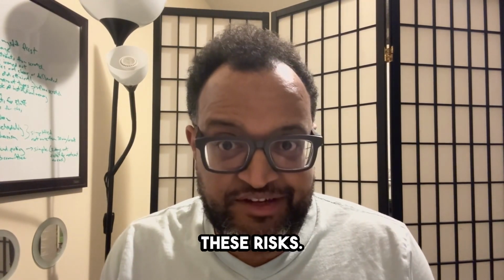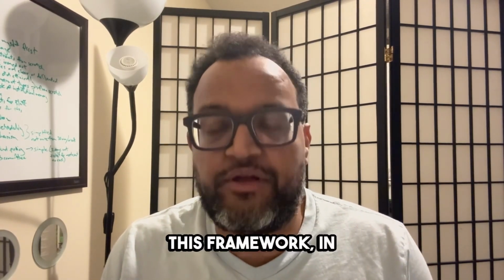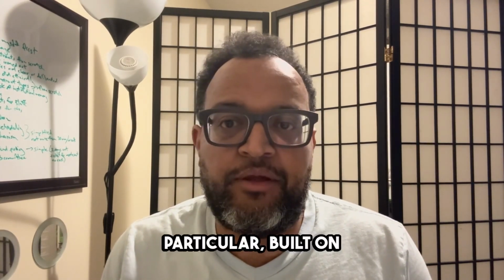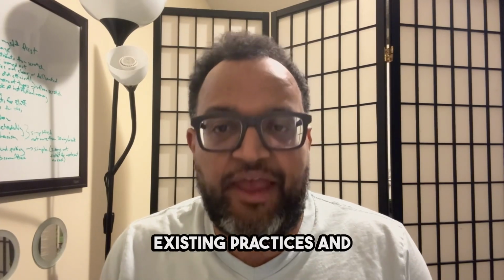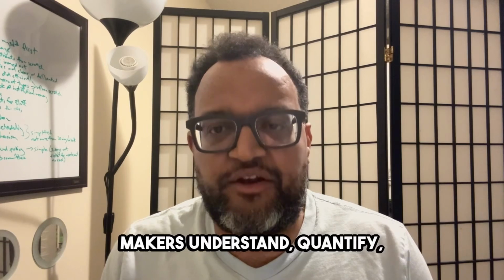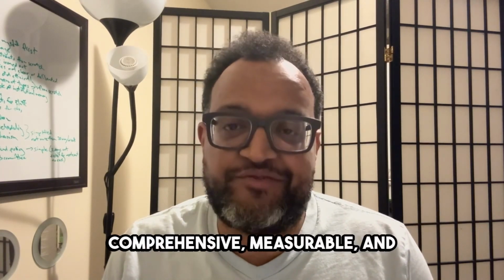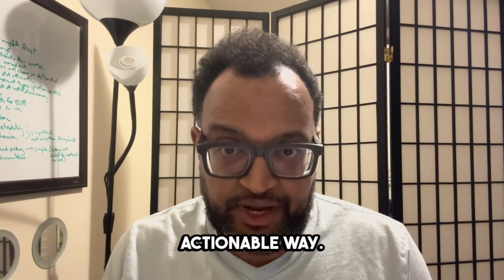But what if I told you that there's a structured, proven method to assess, prioritize, and act on these risks? That's where a climate risk assessment framework comes in. This framework, in particular, built on existing practices and research, is designed to help communities, governments, and decision makers understand, quantify, and manage climate risks in a comprehensive, measurable, and actionable way.